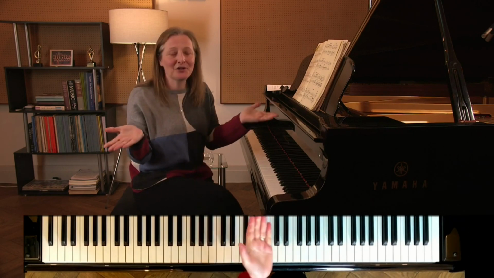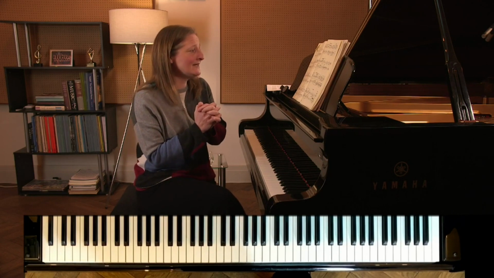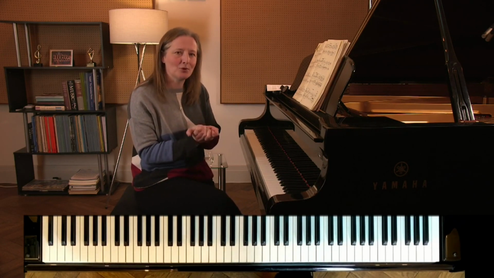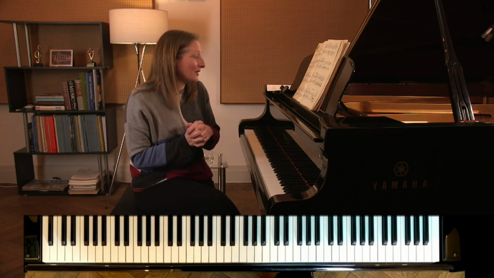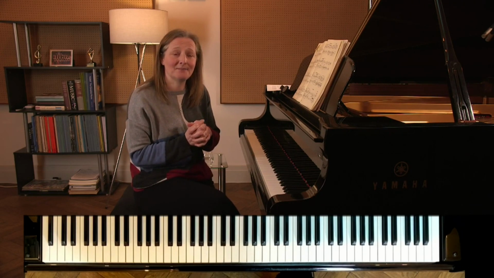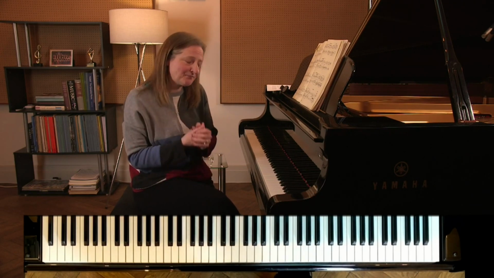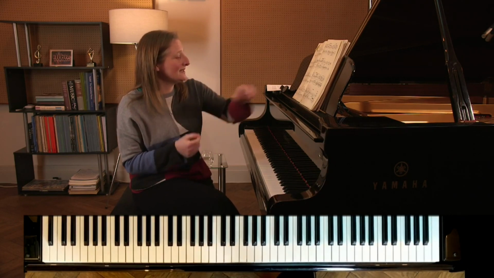So anyway, I couldn't go through this morning without playing some Debussy. And his Prelude Book 1, as I said, is a massively important part of who I am as a pianist. And of course, we all know his Girl with Flaxen Hair. We all know his Cathédrale engloutie. But one of the other preludes from Book 1, it's number 4.